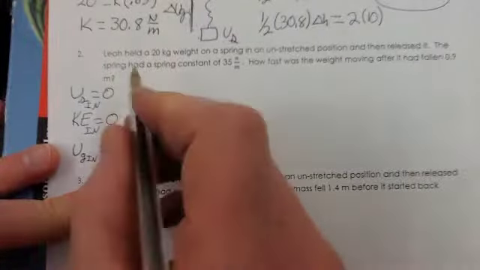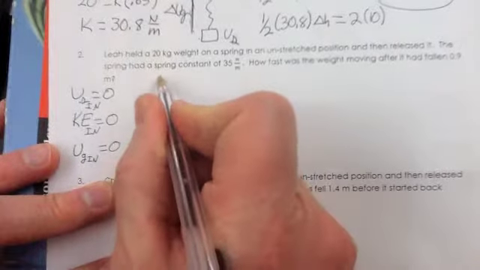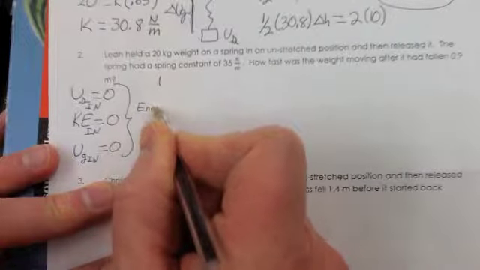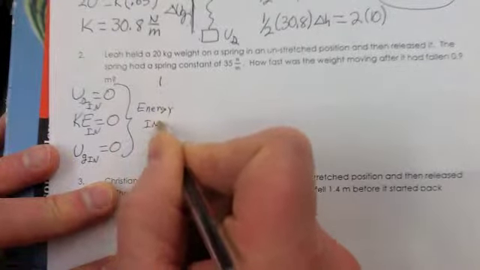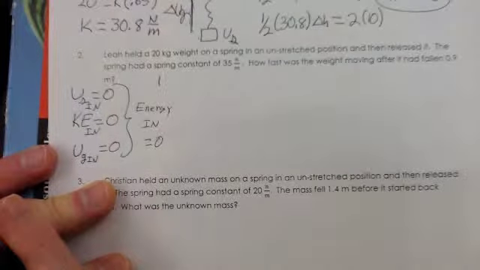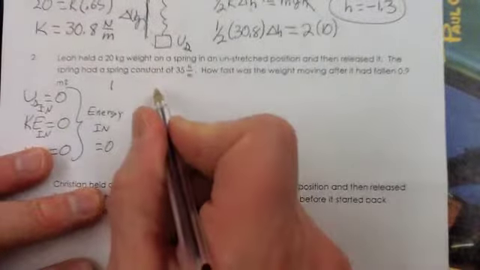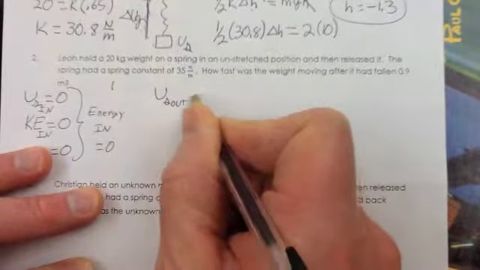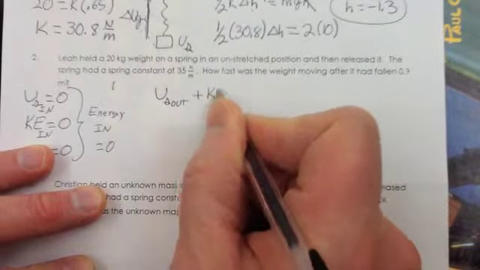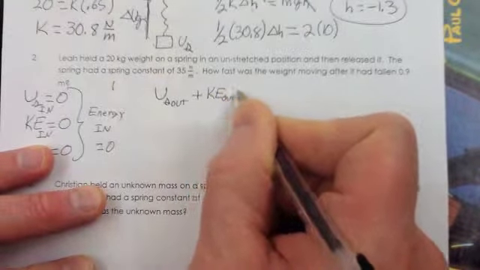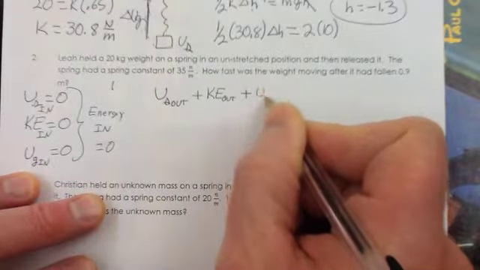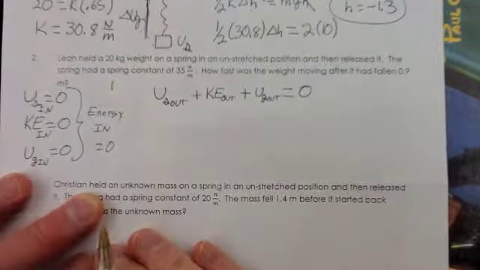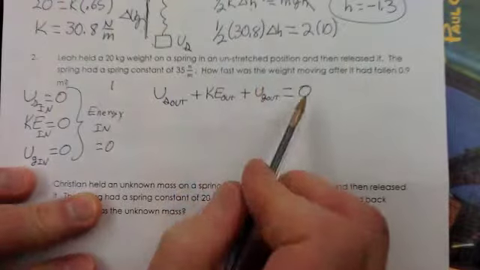And so that means, remember, my energy in equals 0, because they're all 0. So that means my spring energy out plus my kinetic energy out plus my potential energy out has to be 0. Because my energy in is 0, that means my energy out is always 0.